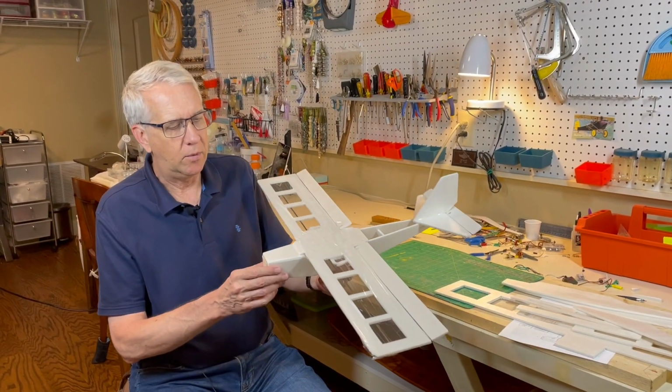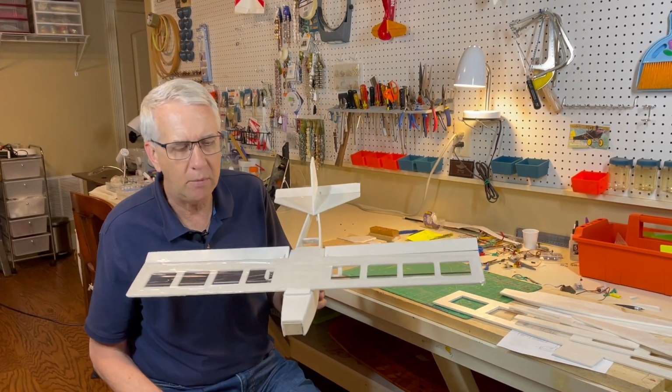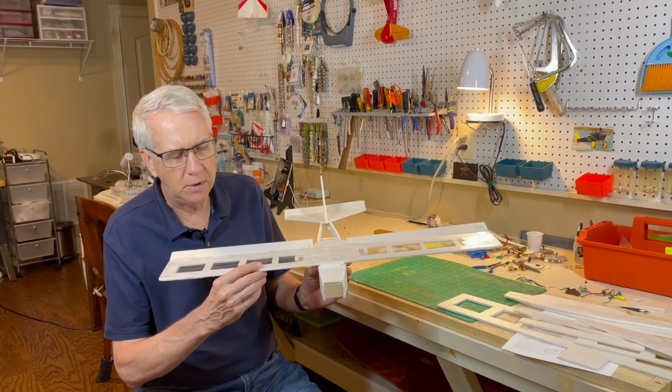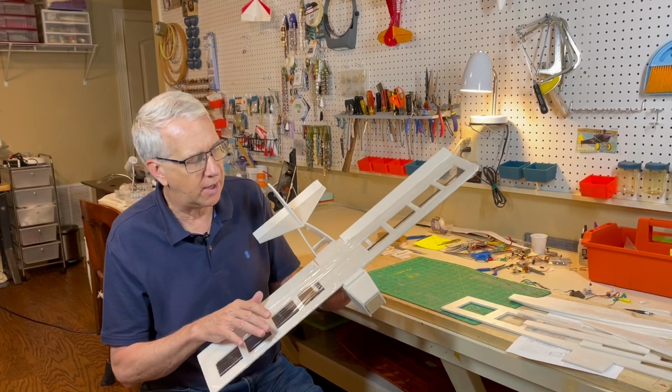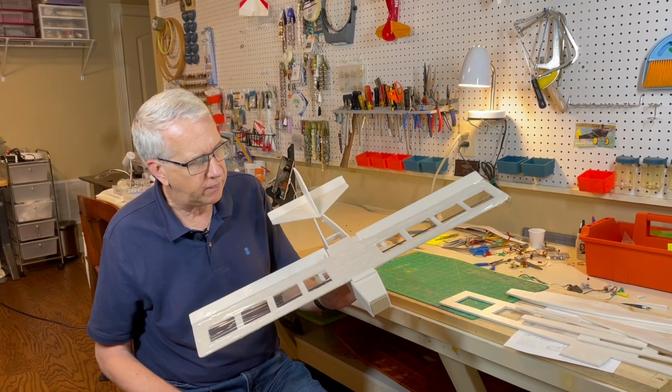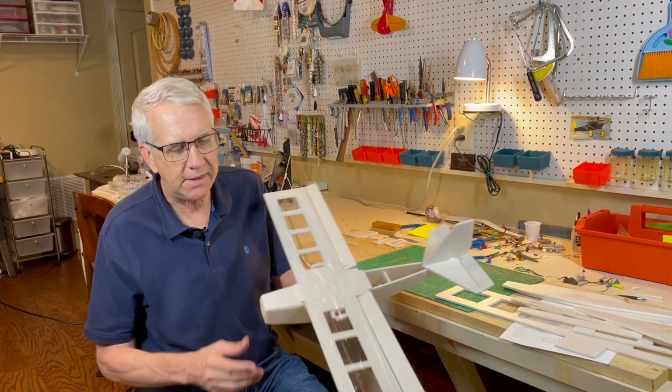This is a lightweight foam board model I made. I called it the Lite Ranger. It was an experiment to make a lightweight aircraft. The wing is absolutely flat. It's Saran wrap covering it, with a glue stick to put on the Saran wrap. Did a little bit of experimenting with flaperons. But this went together pretty quickly. There's nothing fancy about the model.